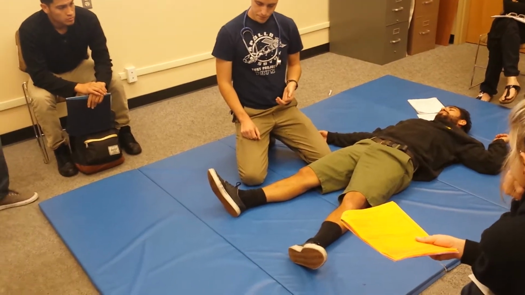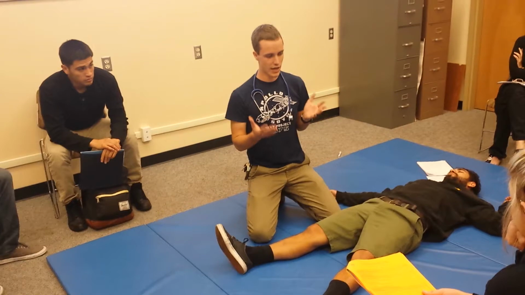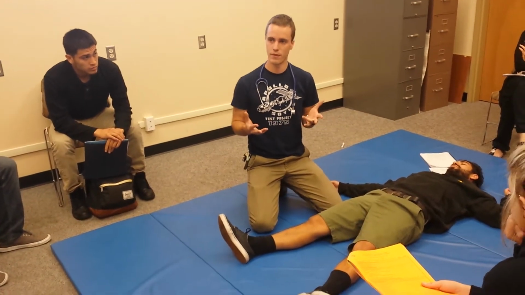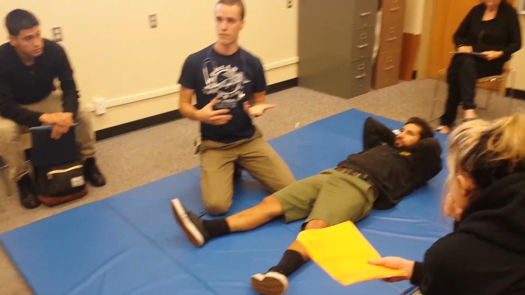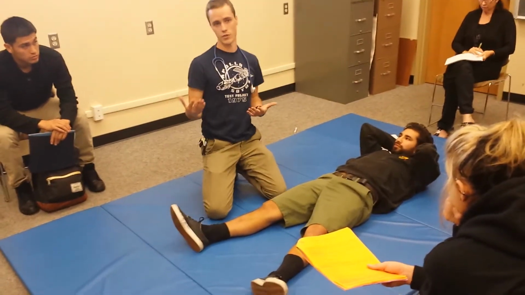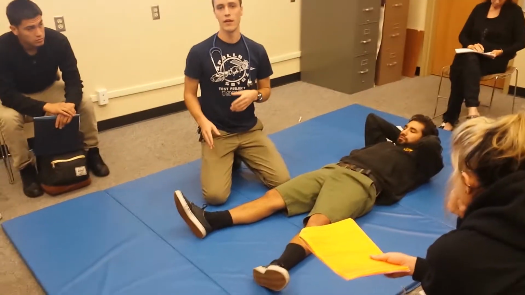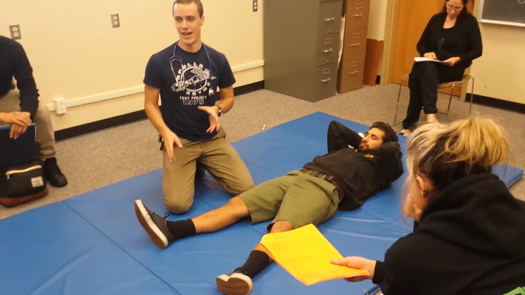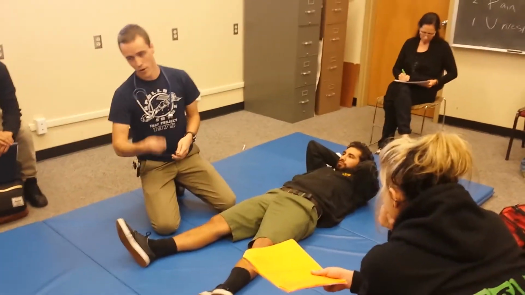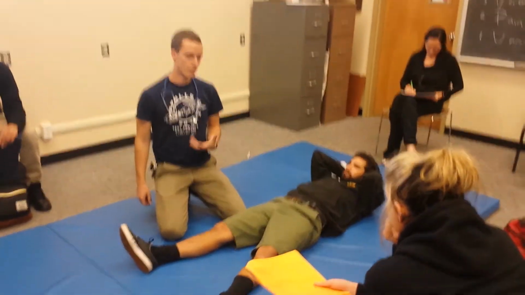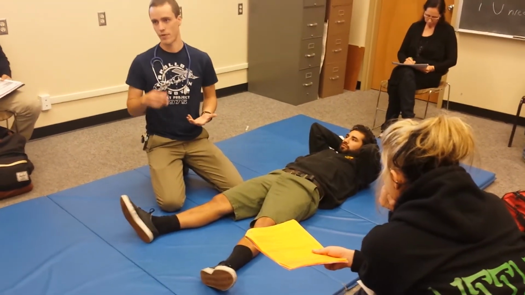Cap refill is a valid check for perfusion. I've heard some different talks on that, but it is valid. If it's less than 2 seconds, it's positive, or good perfusion. Anything over 2 is poor perfusion. I would recommend doing cap refill because finding the pedal pulses is a pain, and they move around. So if you do find it, mark it. If you don't find it, go for a cap refill, or just go straight for a cap refill.